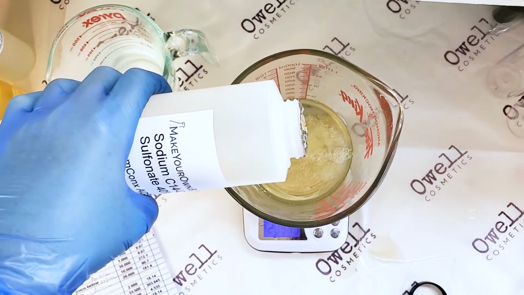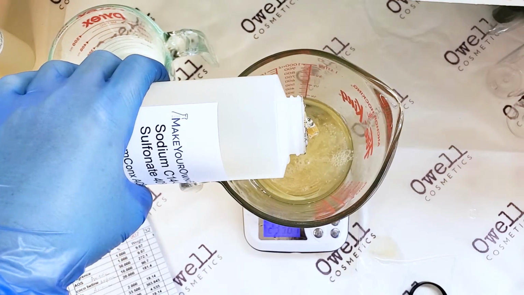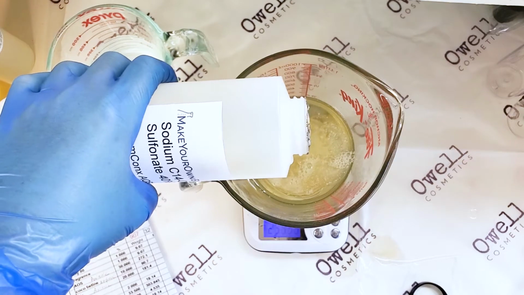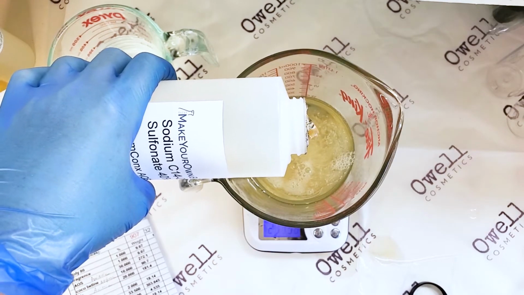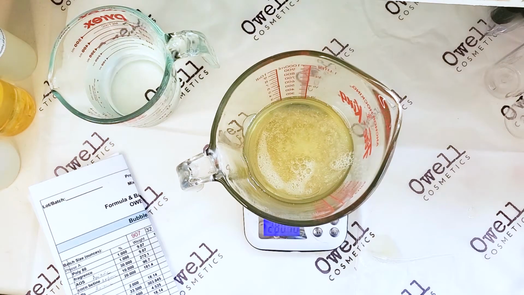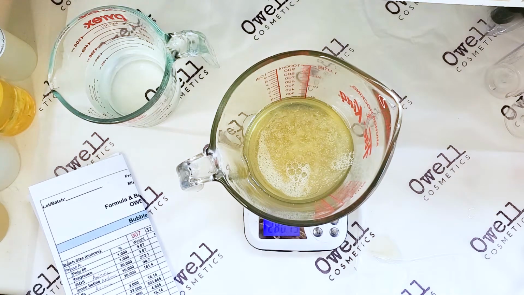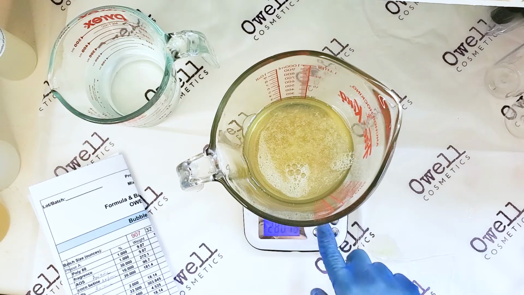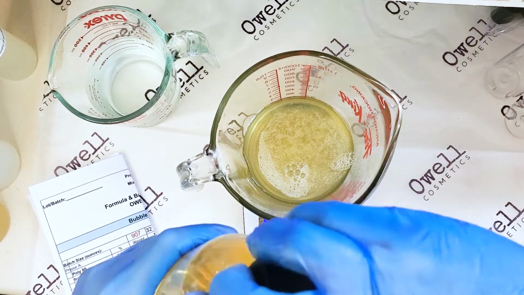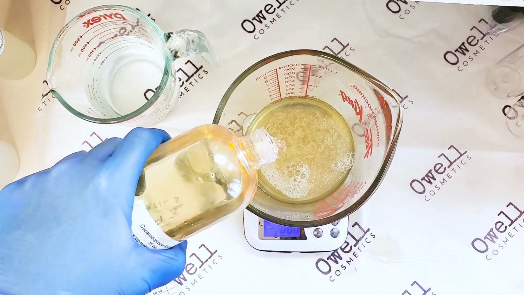100, 200, 272. Don't mind my kids in the background. It's COVID, guys. We're all at home. So 272 of that. And then our cocoa betaine, we need 90.7 of that. So we tare again. 90.7.